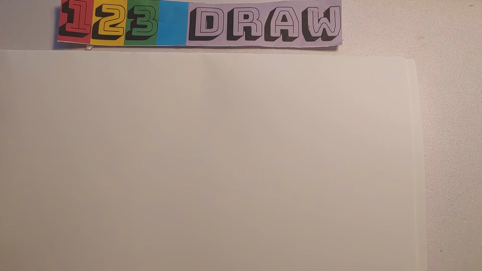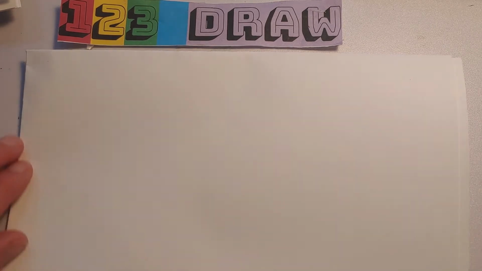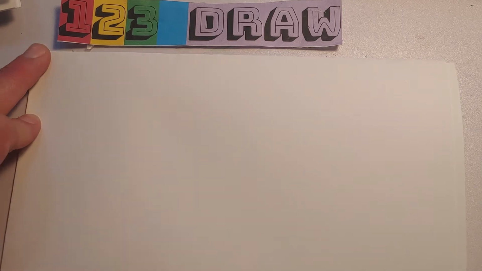Okay, here we go. 1, 2, 3, Draw is back again with students challenge the teacher. And today they have asked me to draw a waterfall. All right, so I'm using a picture that kind of reminds me of Niagara Falls.